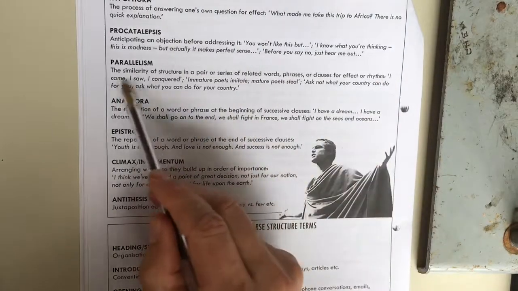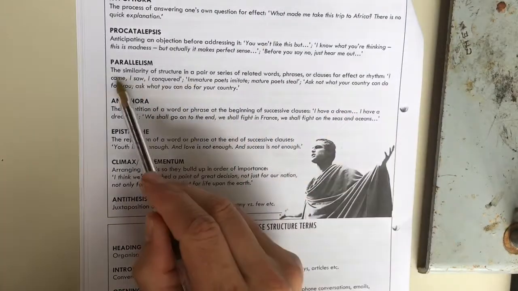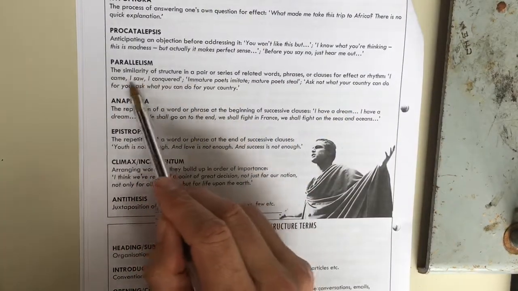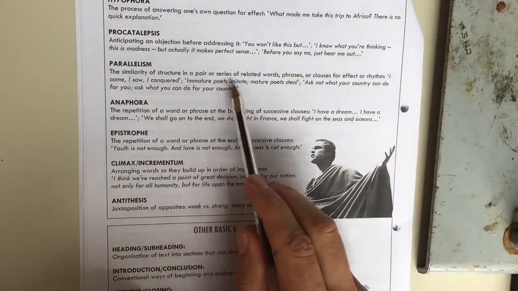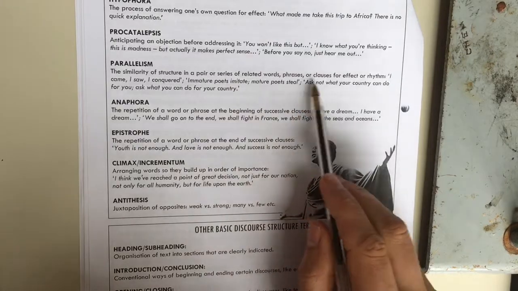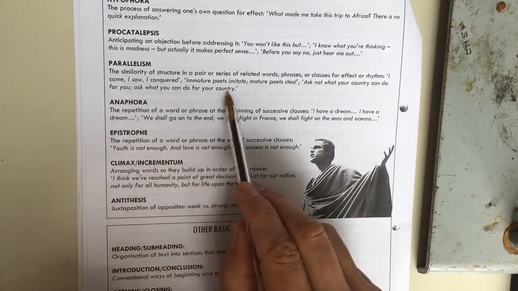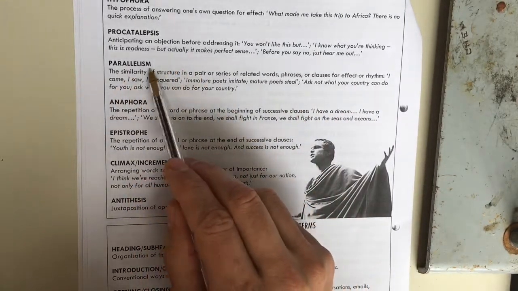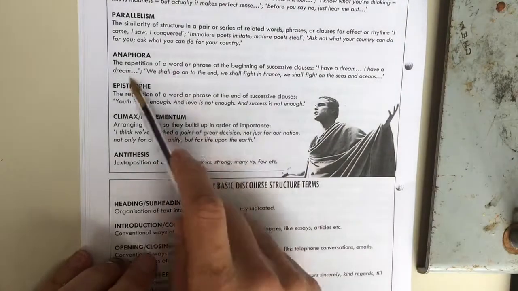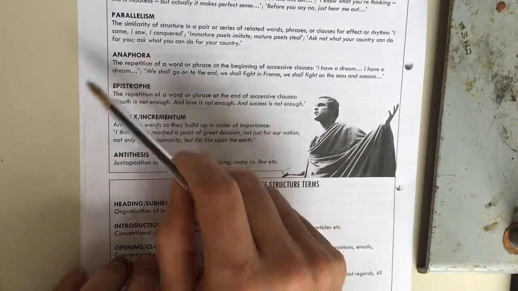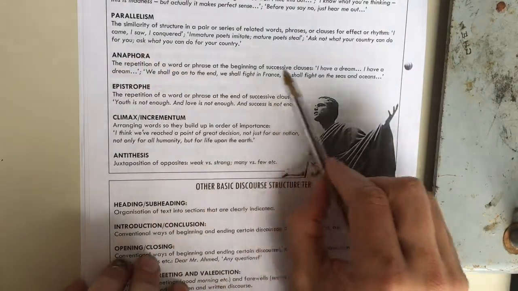You've got the repetition of the same syntactical structure of the first person pronoun and then the verb. And that same structure is repeated in parallel. Immature poets imitate, mature poets steal. Ask not what your country can do for you, ask what you can do for your country. So it's sort of a form of repetition, but you're repeating structures, and so we can talk about parallel structures and parallelism.